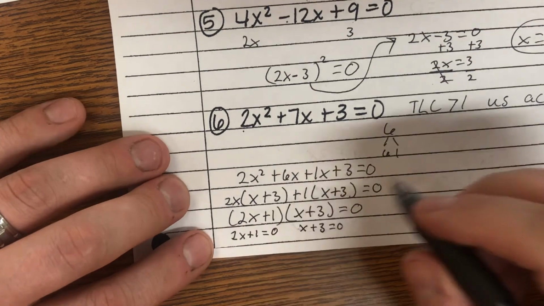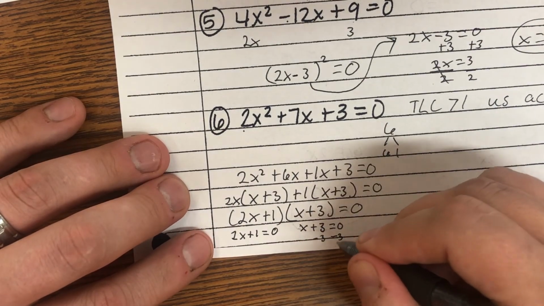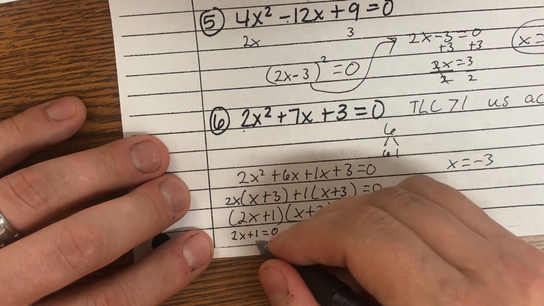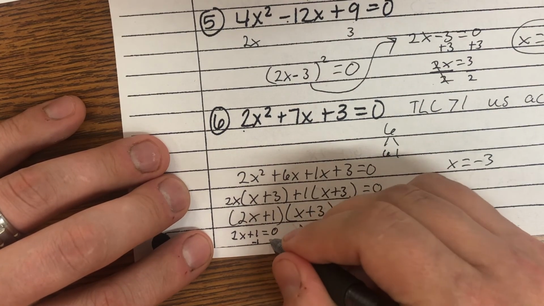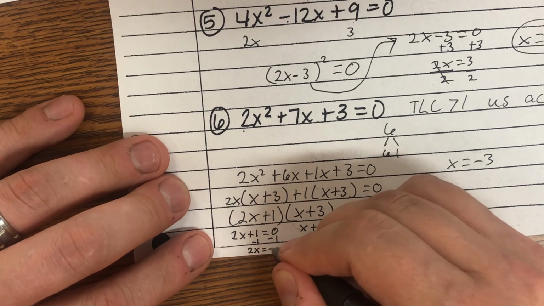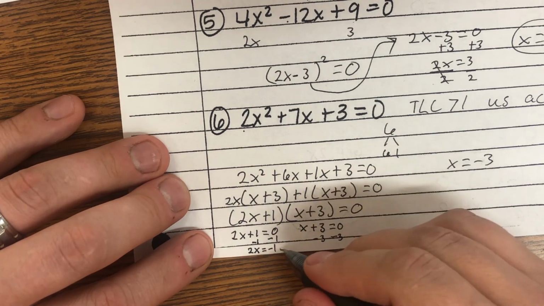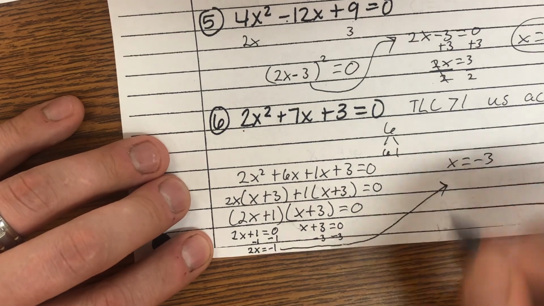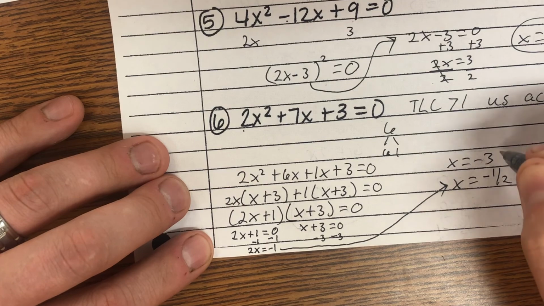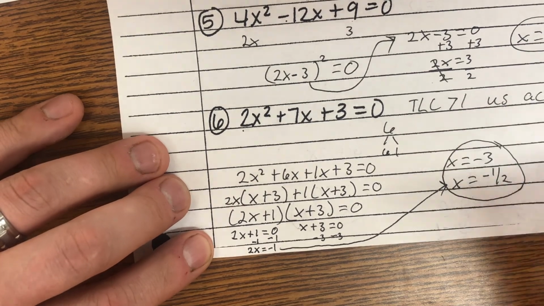In order to solve, subtract 3, x is equal to negative 3. Here we have two steps, subtract 1, 2x equals negative 1. Now I'm going to have to slide this over. When you divide, x is equal to negative 1 over 2. So that is the toughest type.